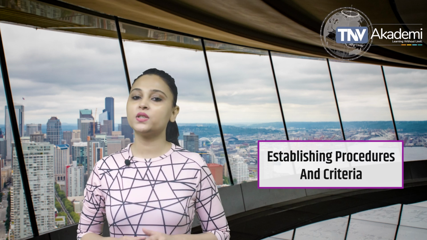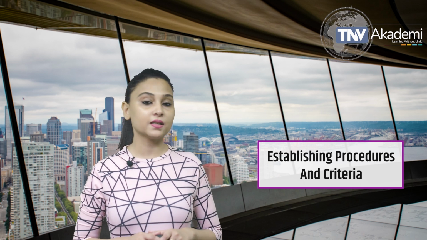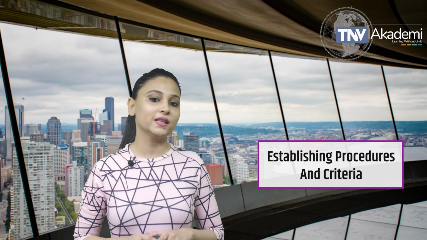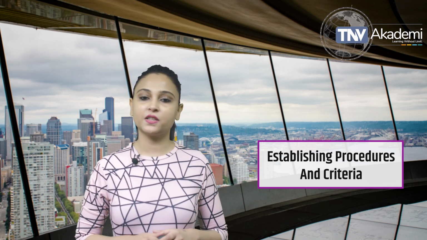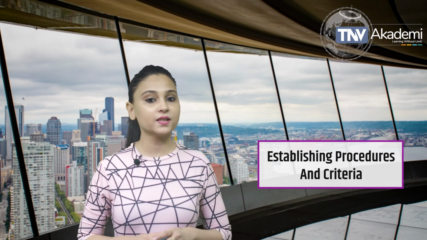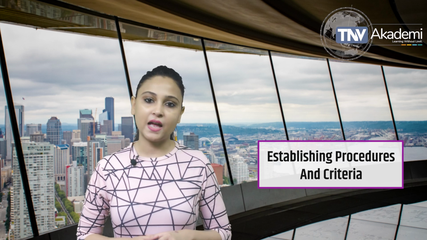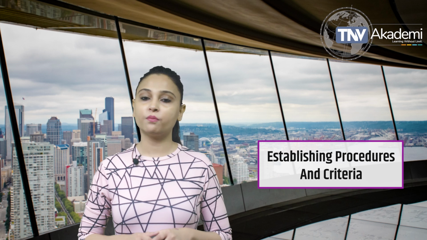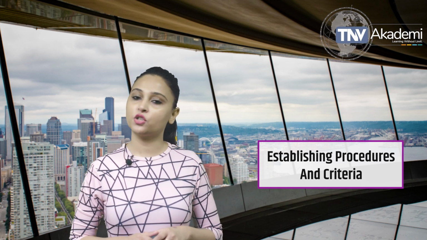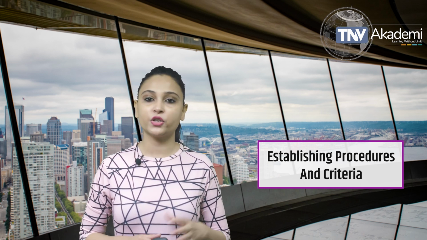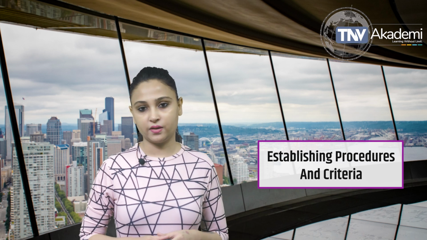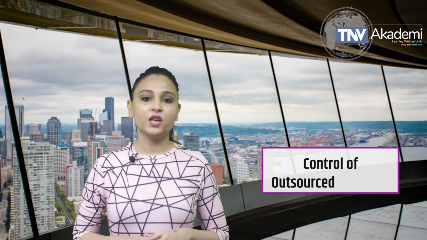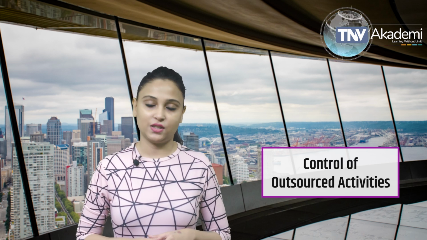Establishing procedures and criteria. Once critical activities are identified, organizations must establish documented procedures or work instructions to control these activities. These procedures must include clear criteria to ensure processes are performed consistently and in line with environmental goals. For instance, instructions for proper waste segregation and disposal, operating standards for machinery to reduce emissions, maintenance schedules to improve energy efficiency.